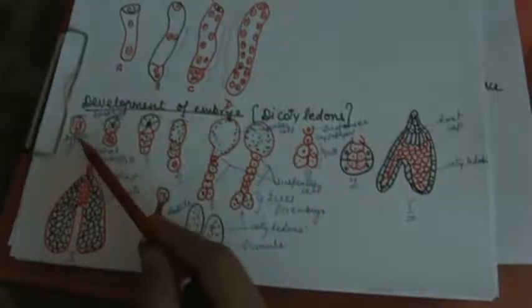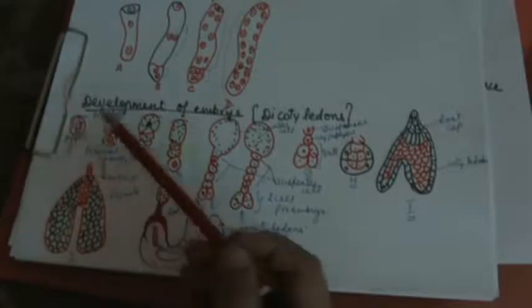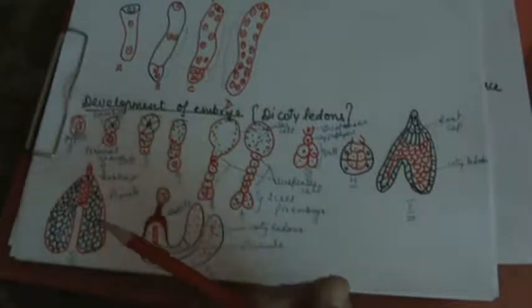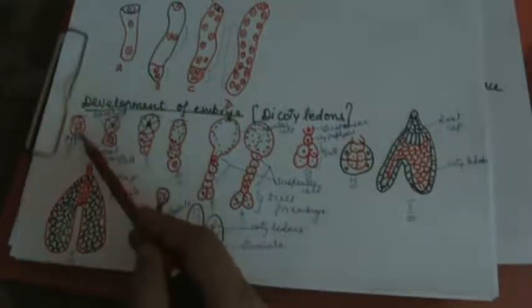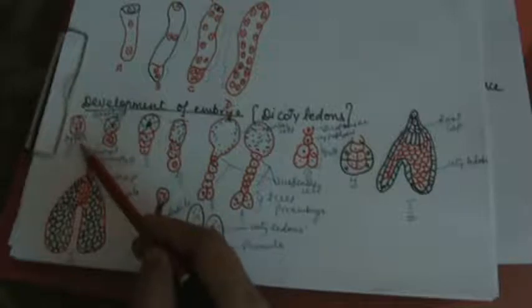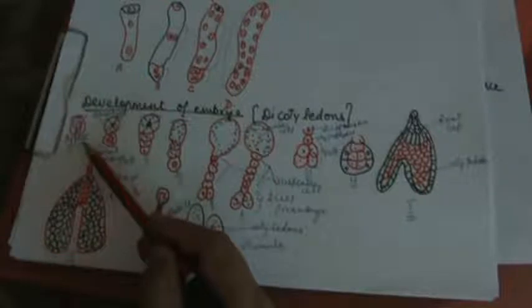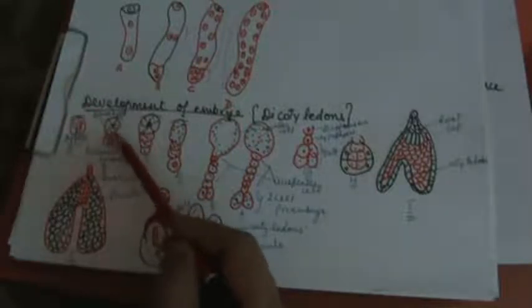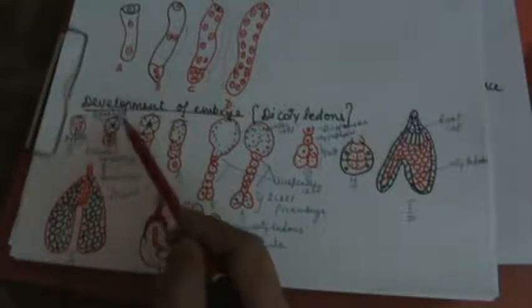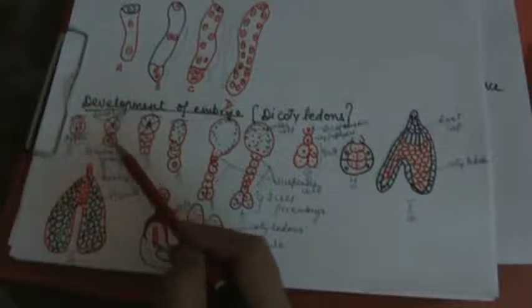In a typical dicotyledonous type of embryo development, firstly the zygote enlarges in size. This is the zygote. It secretes its own cellulose cell wall and divides by transverse division, resulting in the formation of two unequal cells.